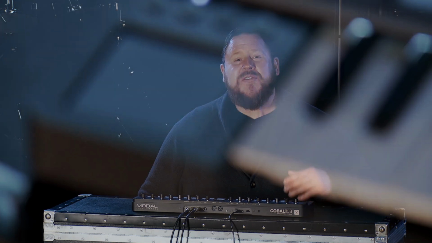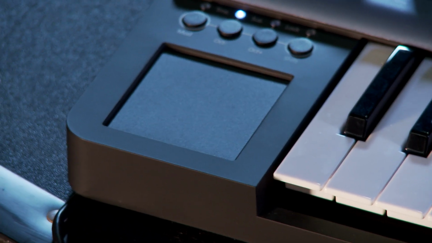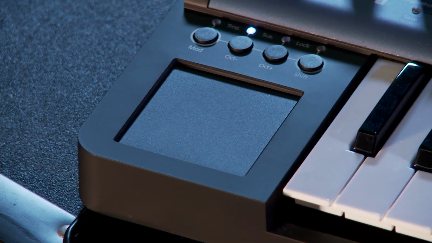Cobalt5S features 37 mini keys, and after playing it, I have to say, these keys feel fantastic. They're very responsive, and they feature aftertouch. You've also got this XYZ pad over on the left for further expression.